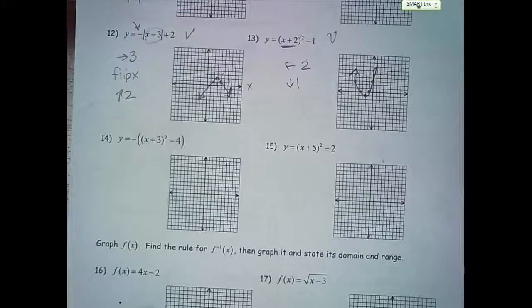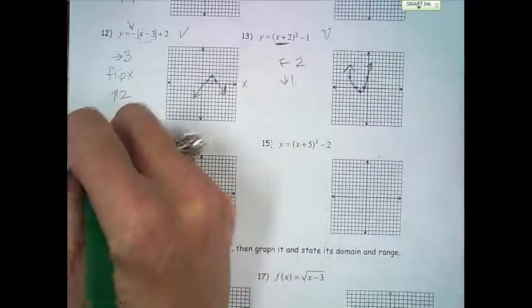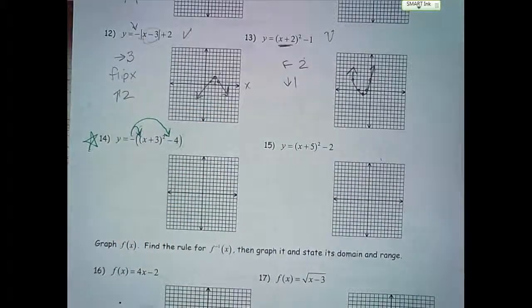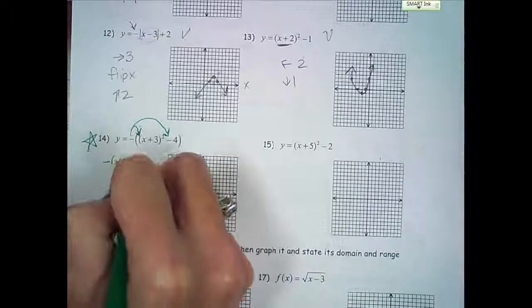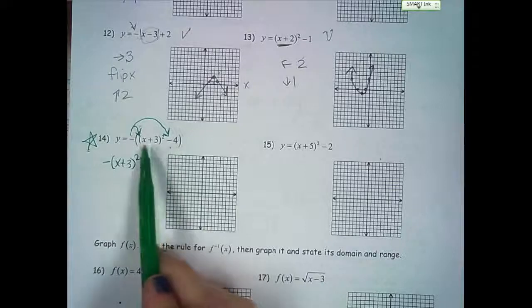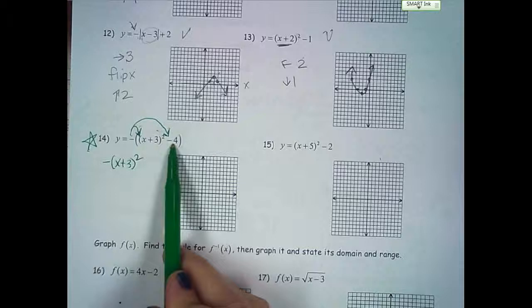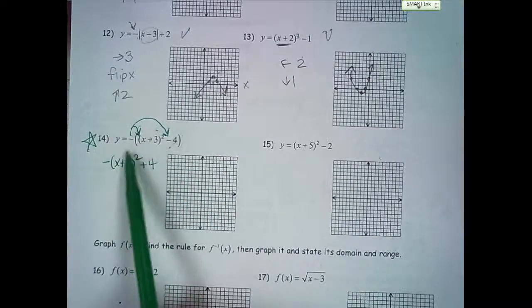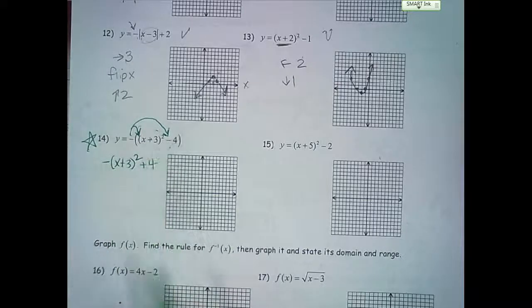14 is the tricky one. 14 has this big parentheses with a negative, remember? So you have to distribute. You're going to put your negative here and here. In other words, you're going to write the negative in front, and then you change the sign of this. I only put the negative in front. I want the opposite of this, x plus 3, and I want this changed. So it looks just like this. Notice that this did not change, plus. I put my negative in front, and I change the sign of the 4.